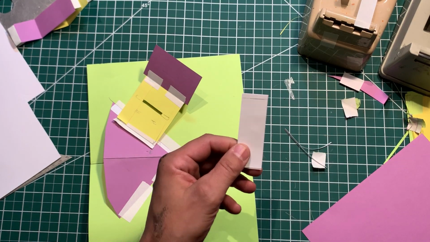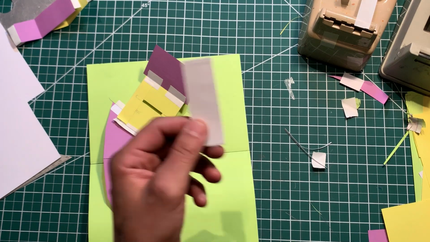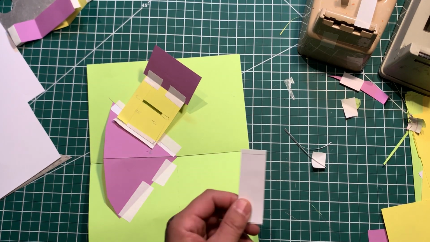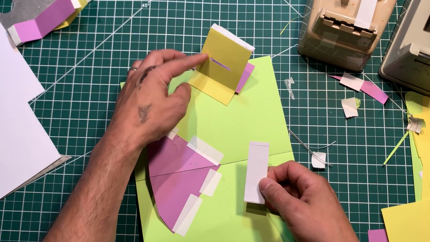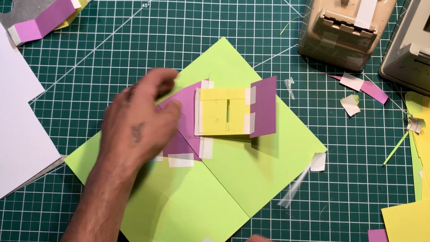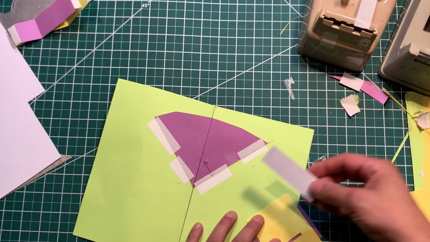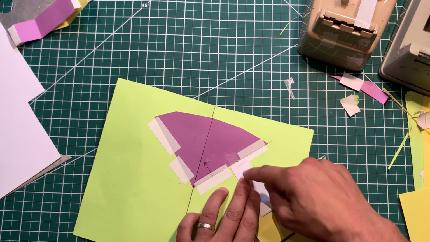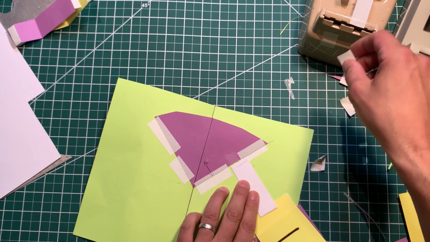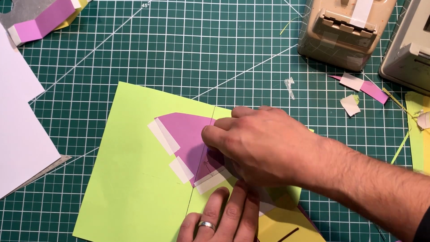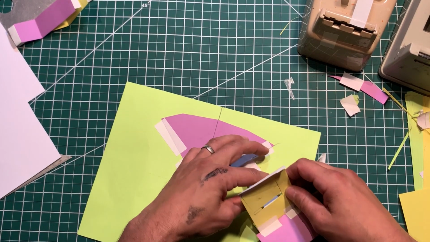So now, this is the new rectangle that I made that's slightly longer than the previous one. Just like before, I'm going to tape it down so that it goes through our little slot. Okay?